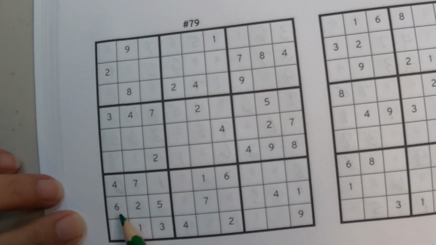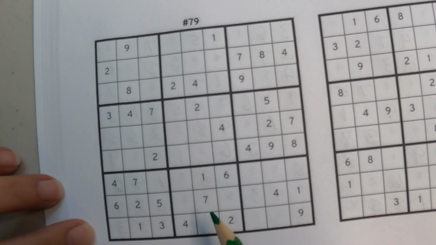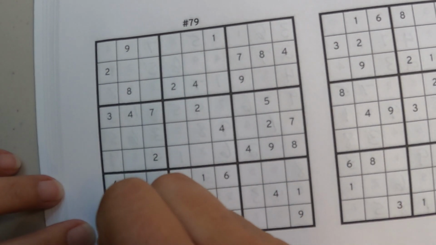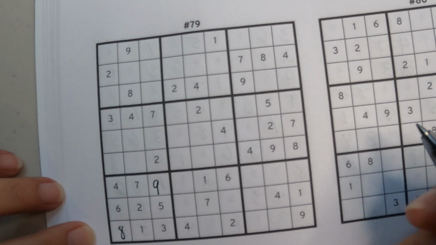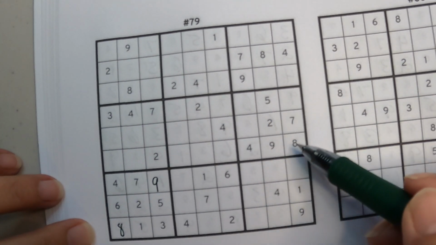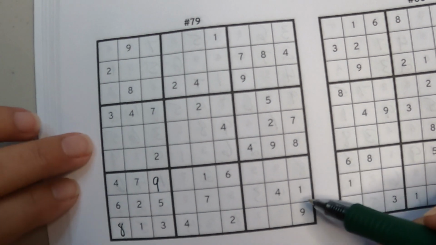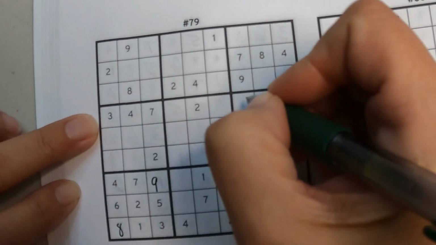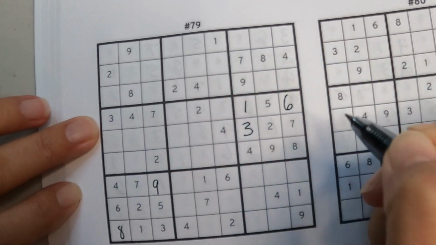So let's start with this box. 1, 2, 3, 4, 5, 6, 7. So we're missing 8 and 9. We've got a 9 here. So 8 and 9. If we work on this box, looks like we're missing a 1, 3, and 6. We've got a 1 here and a 3 here, so this is our 6. That 3 means this is our 1 and 3.